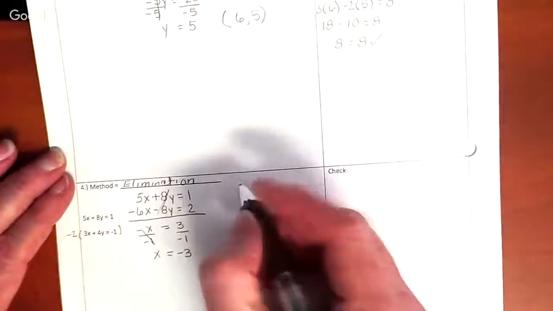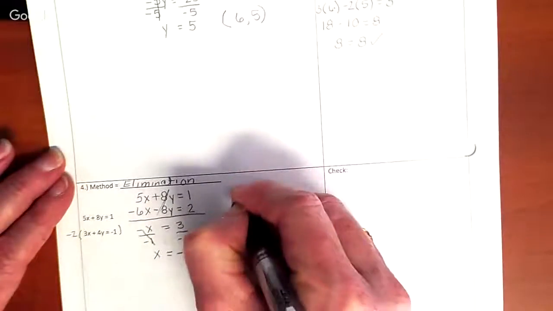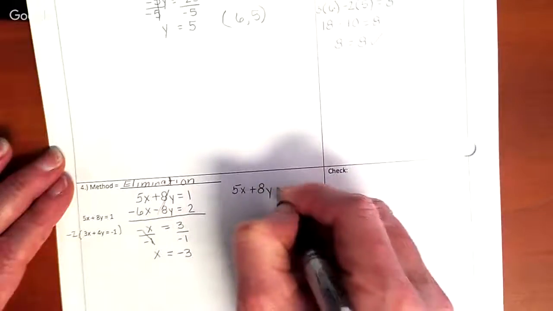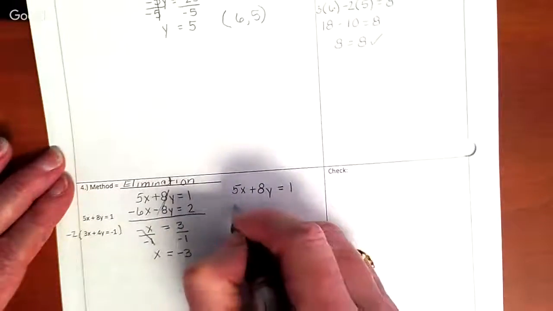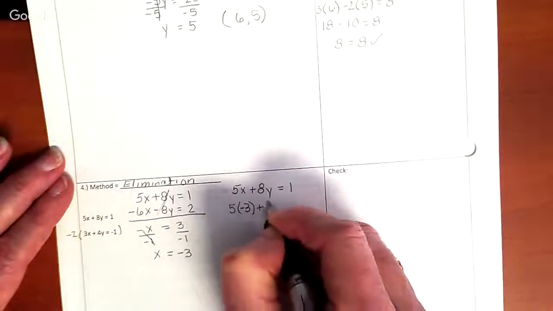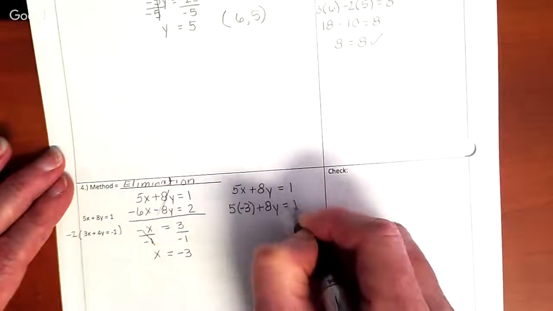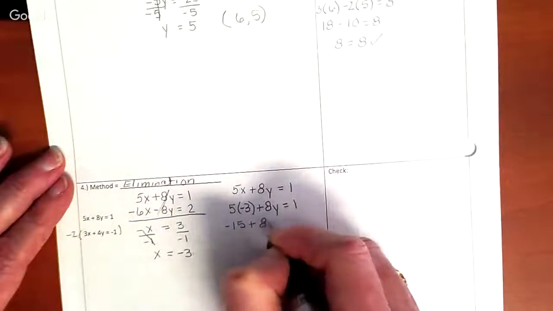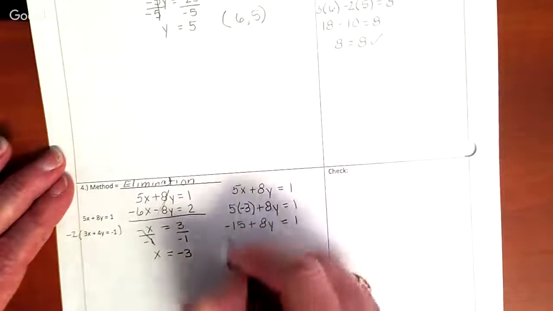So to replace that, I have 5x plus 8y equals 1. 5 times -3 plus 8y equals 1. -15 plus 8y equals 1.